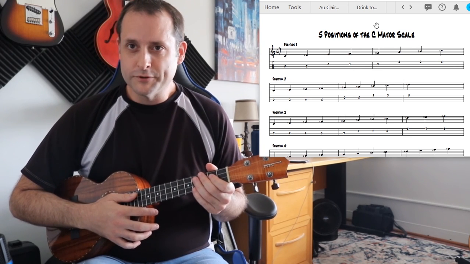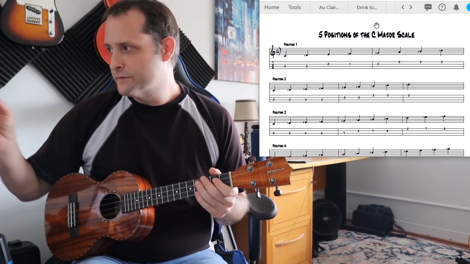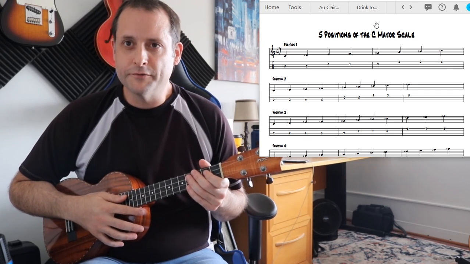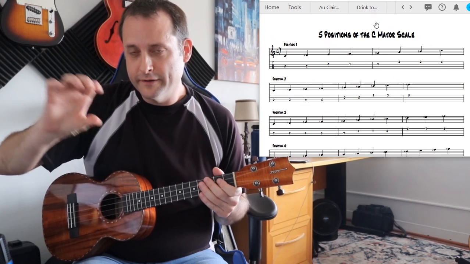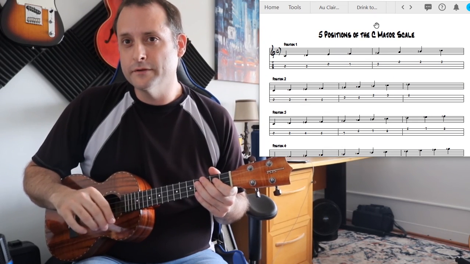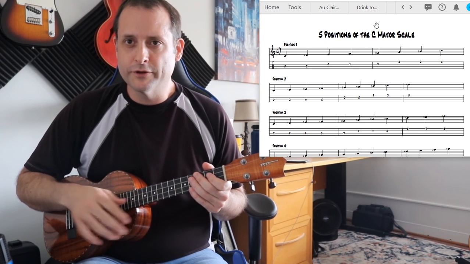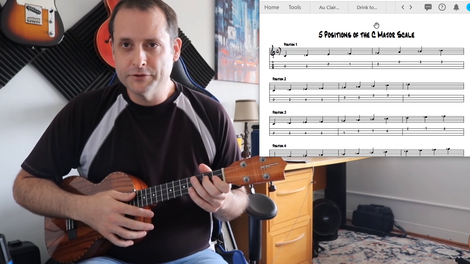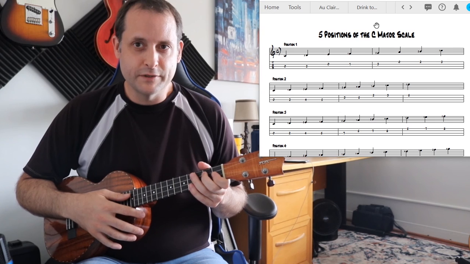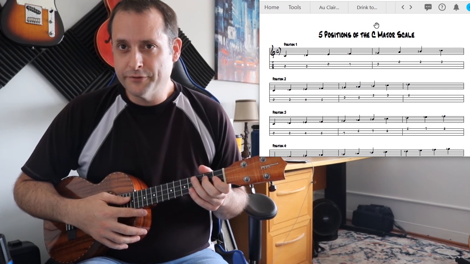The only thing I want you to memorize is this position 1 scale. So the scales we learn one at a time, and we want to memorize them. Au Clair de la Lune and Drink to Me, don't have to worry about memorizing that. You just want to at some point be able to play along with the recording.